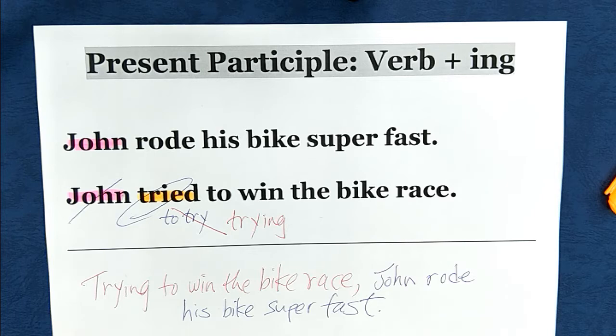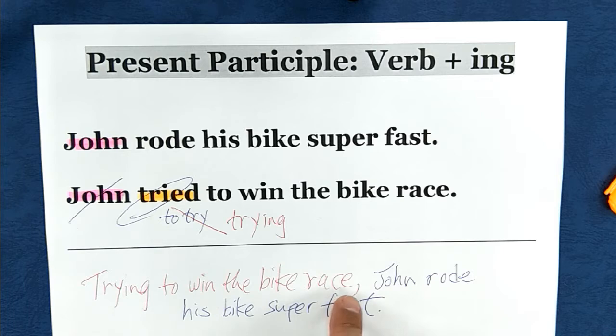And is this correct grammatically? Yes. I have verb ing. I have a comma. My present participle phrase is standing before the subject. More importantly, did I use this correctly? Yes, because trying to win the bike race tells me the reason. Why is John riding super fast? So this is correct grammatically and usage. I'm using the present participle verb ing phrase correctly.